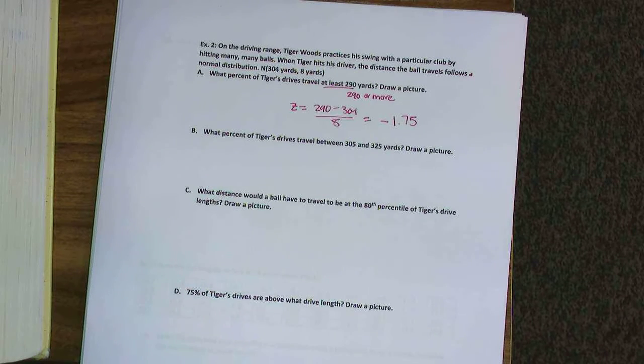Let me try this really quick on my calculator and make sure it's working. I might have to look that up in a minute.